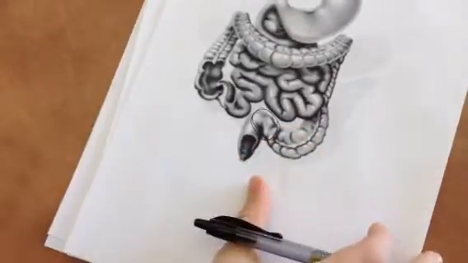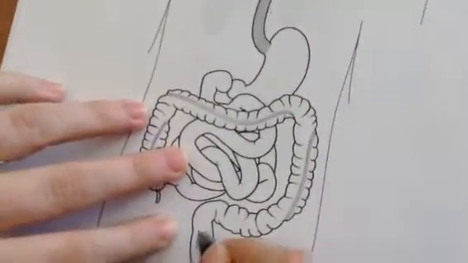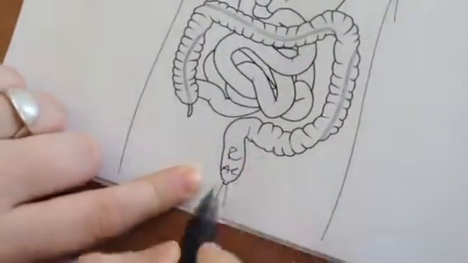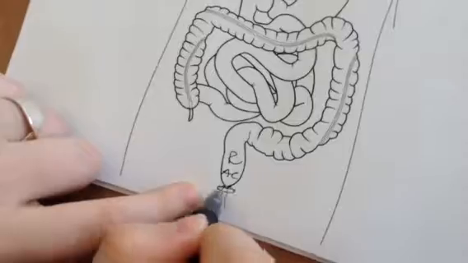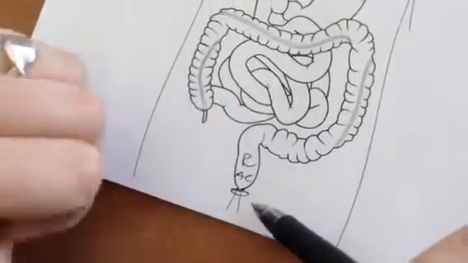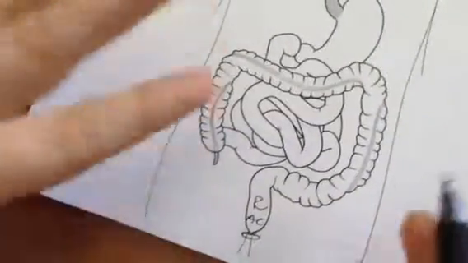And down here, which you can also see in a larger picture. So this would be the rectum. And here's the anal canal and the anus. And the anus is these strong muscular sphincters, and it controls the expulsion of feces from the body.